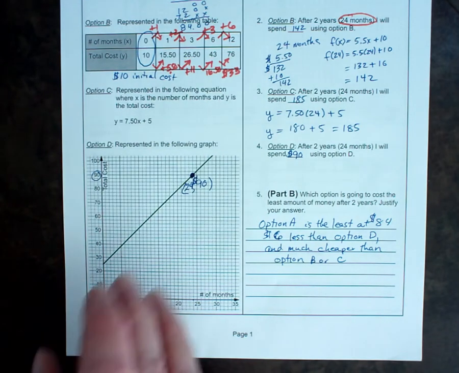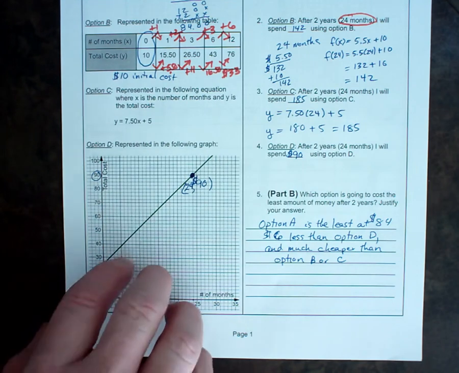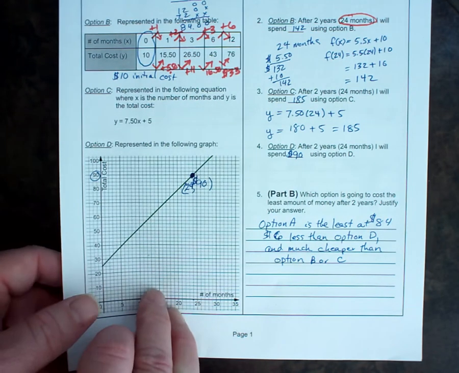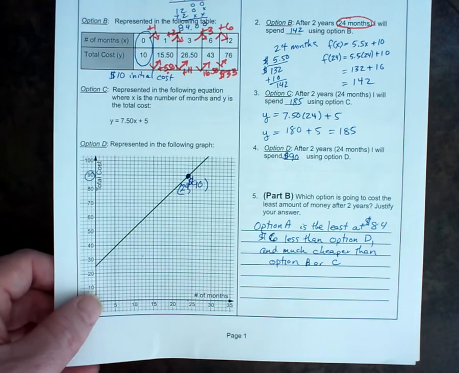So again, pause the video at any time to review this or to get your notes down.